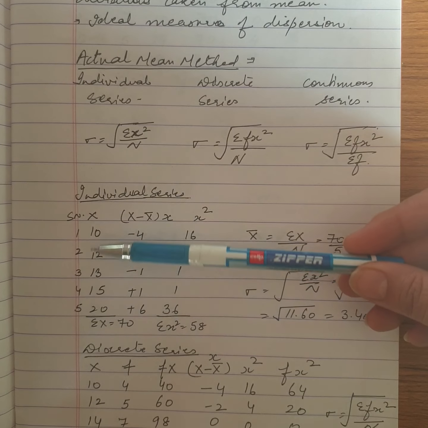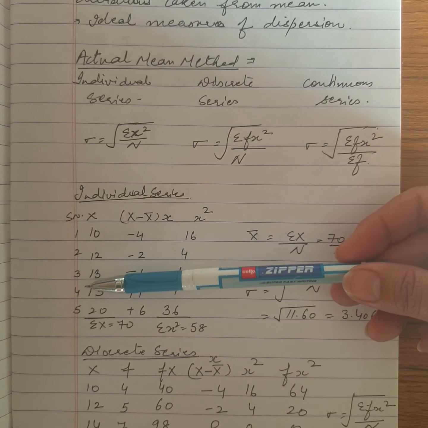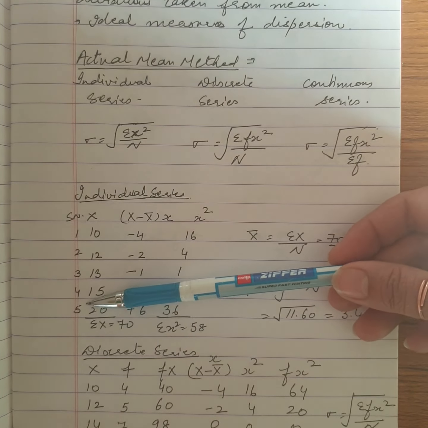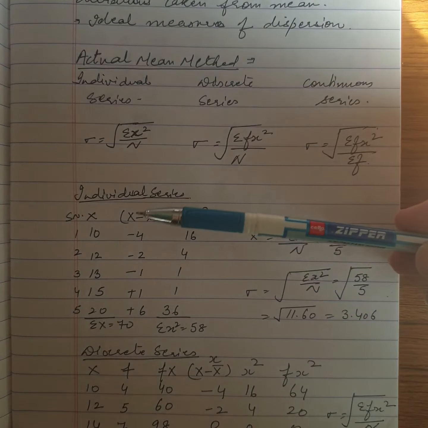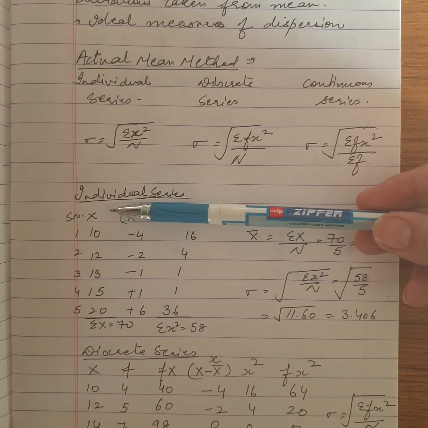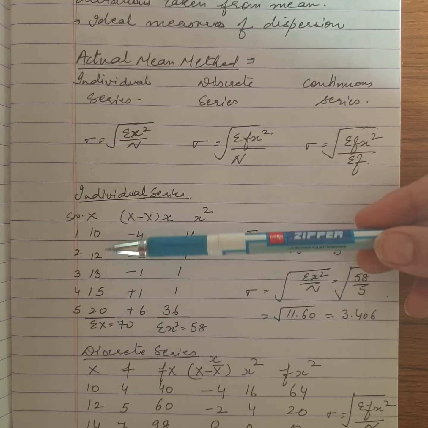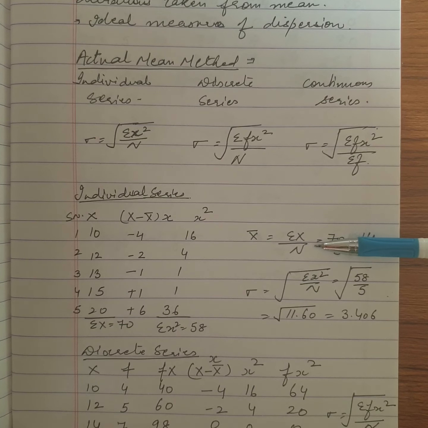Now let's see for the individual series how we are going to do the sum. In the individual series, the serial number is given, or we have to arrange the data in serial number ascending order. X is given. We are going to total that X and divide by the number of items. We will get the mean, like summation of X, sum total of X is 70. When we divide 70 by 5, we get 14 as the mean.